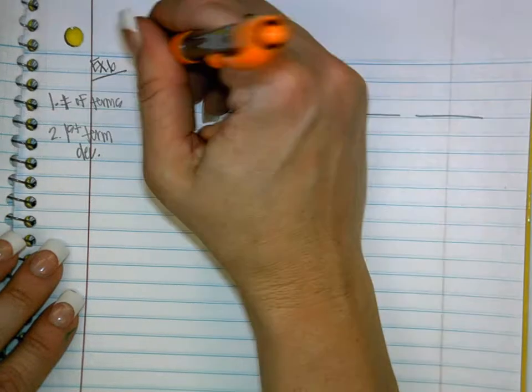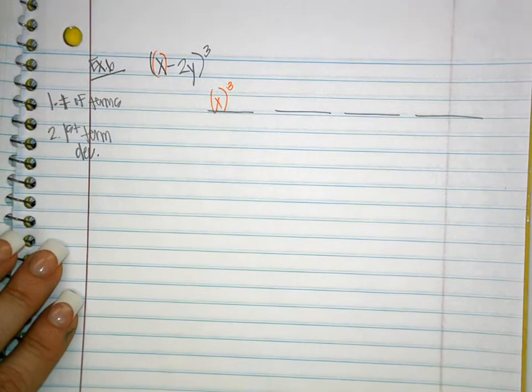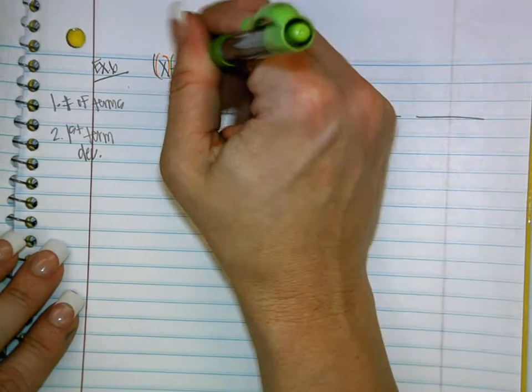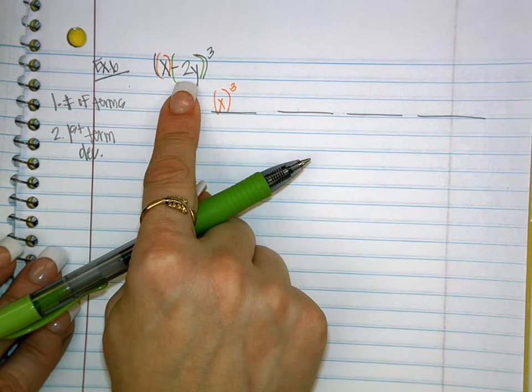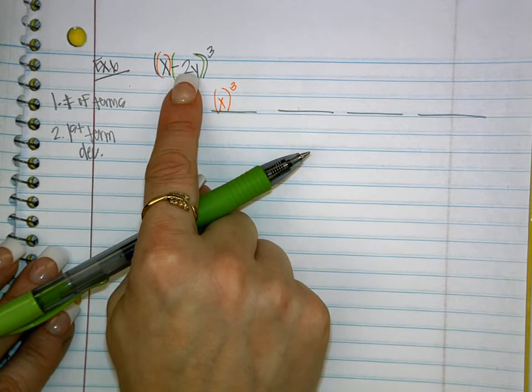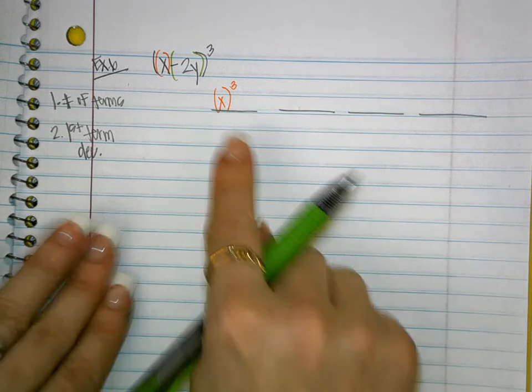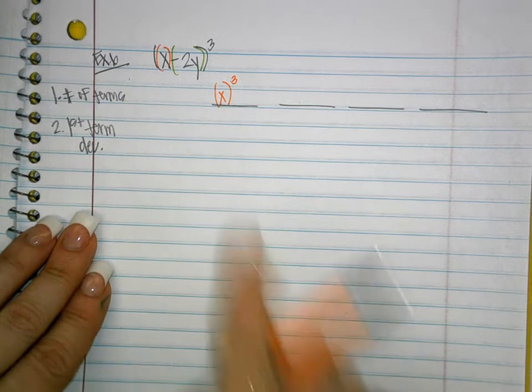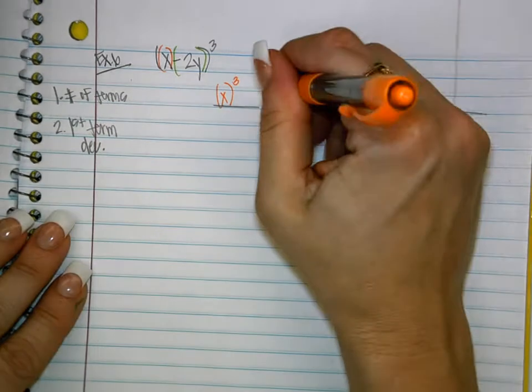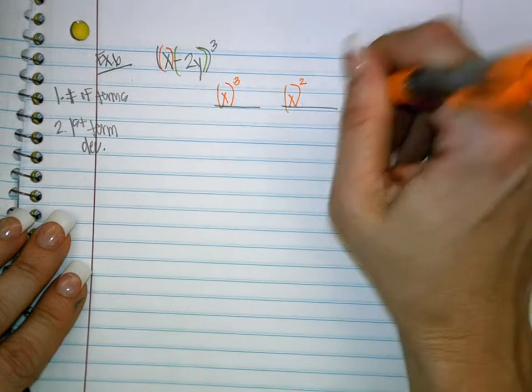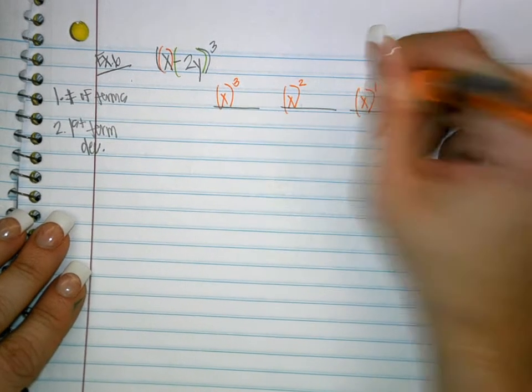So this is your first term. Would you all agree that negative 2y is your second term? Okay. I put this in parentheses because things like this, the negative and the 2, have to be in parentheses before you can take the exponents to it. So first one, x to the 3rd. Then x squared, x to the 1st, and x to the 0.